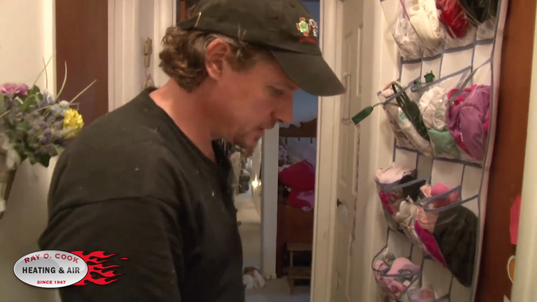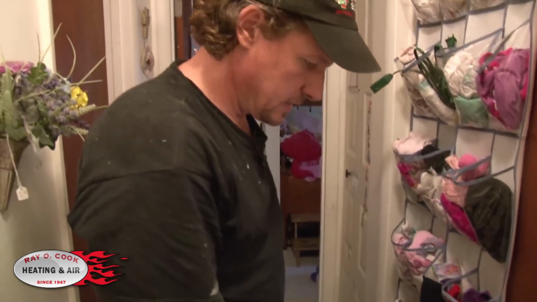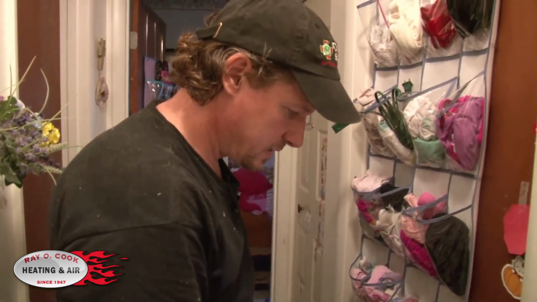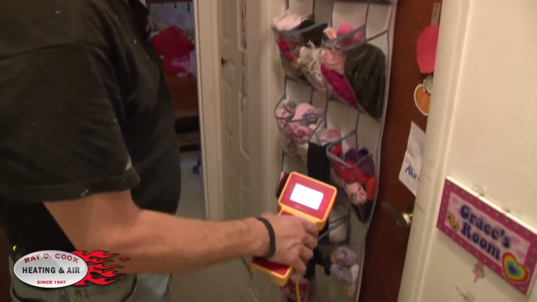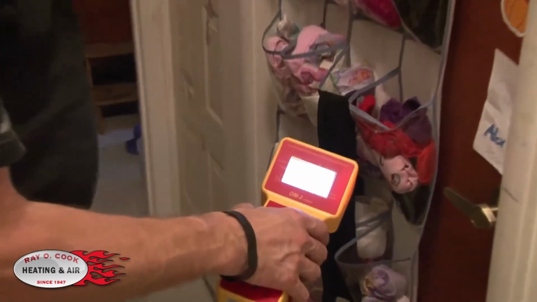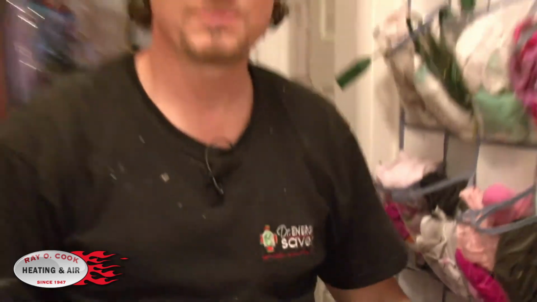So now if we look at this room, and this room was about 5 pascals before, we have 1.5, less than 2 pascals of positive pressure in this room. So the return ducts that we put in, they were jumper ducts is what they were. They did the trick.